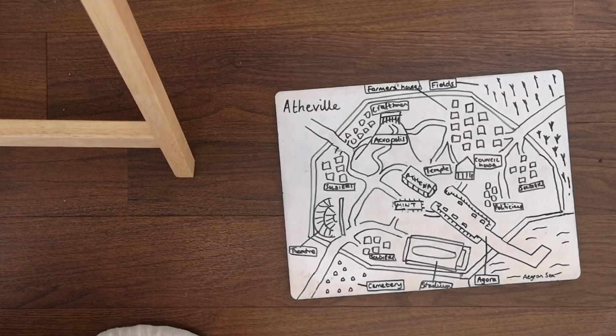And now that's your job. Go and design your map for your village.